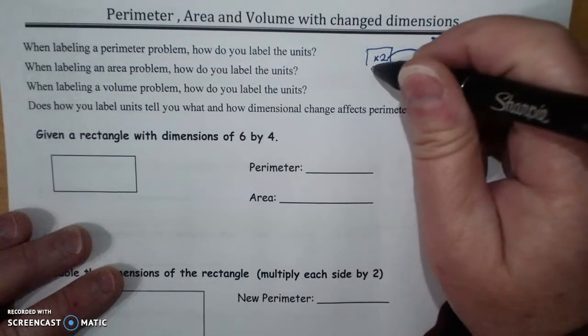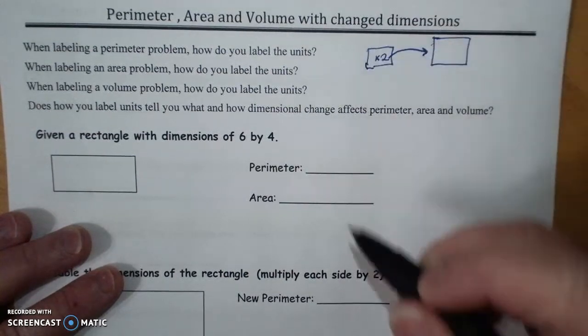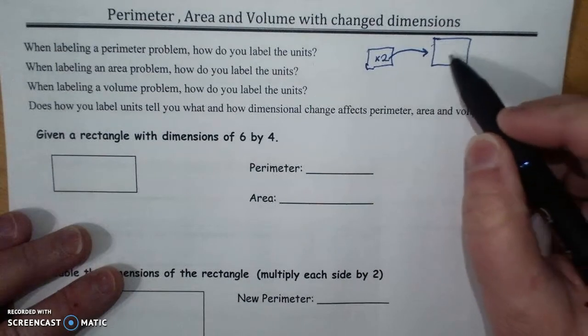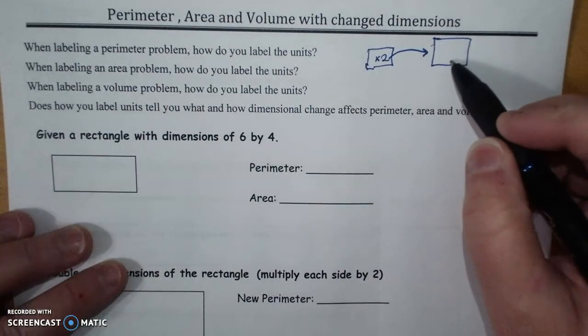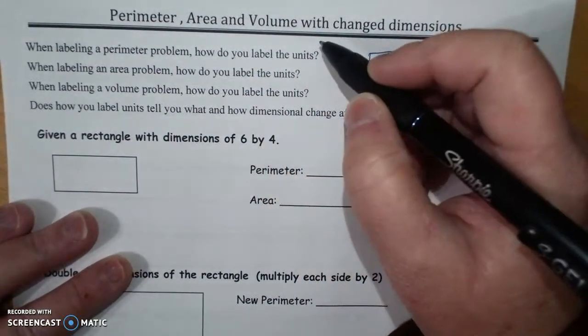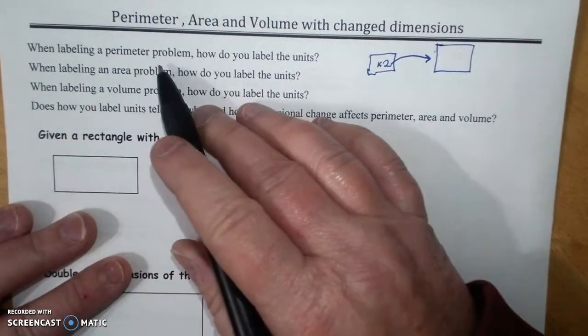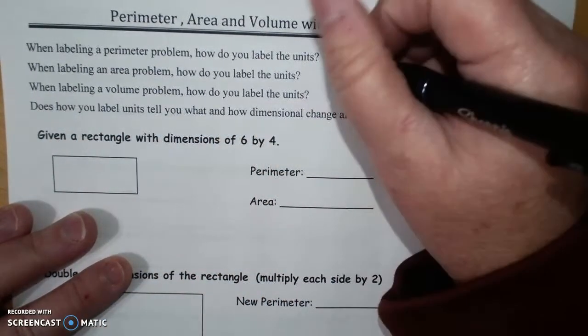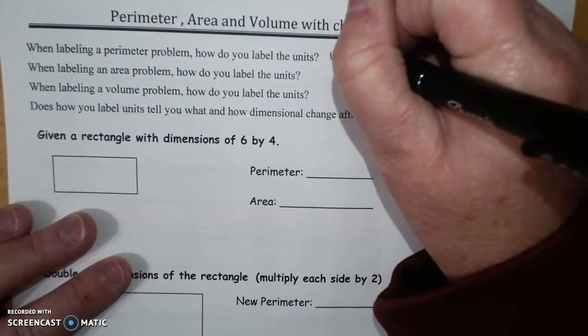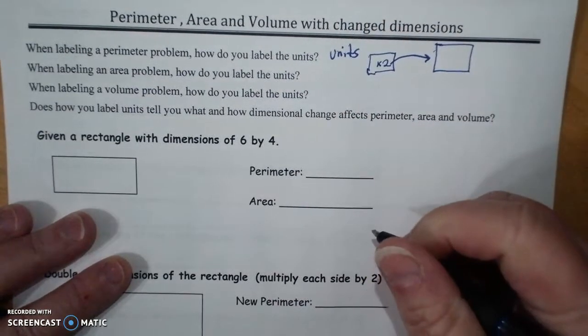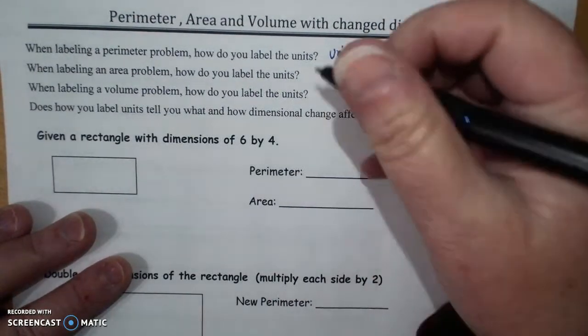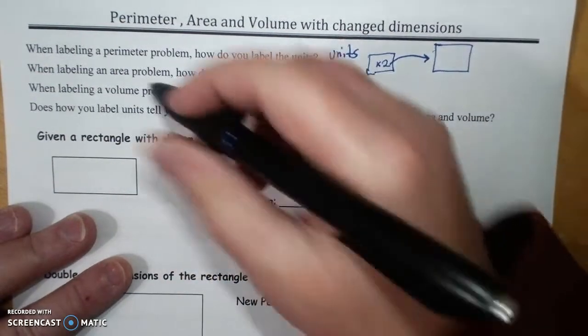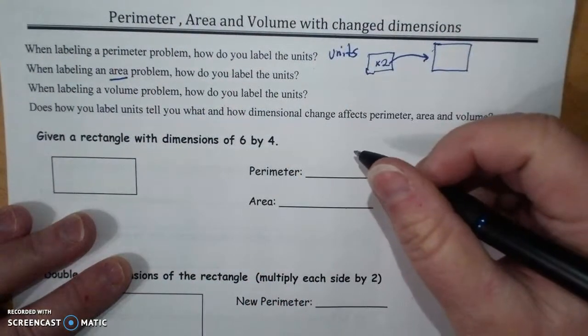Well, I can also look at this figure and take the perimeter, and then take the perimeter of this one also. So I'm going to start with the basics. When labeling a perimeter problem, how do you label units? I write units, whether it is centimeters, yards, whatever. When labeling an area problem, how do you label the units?